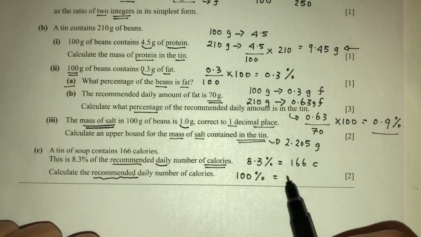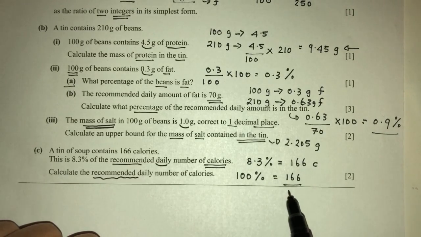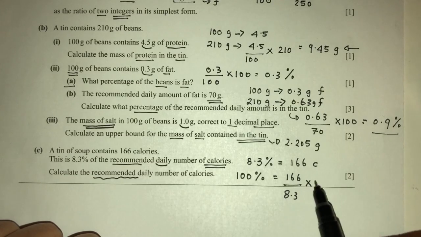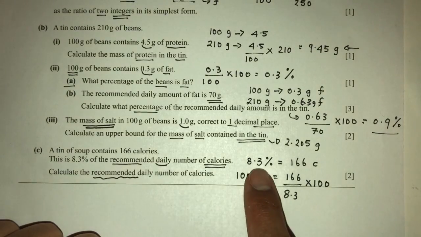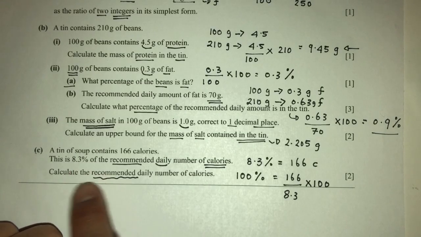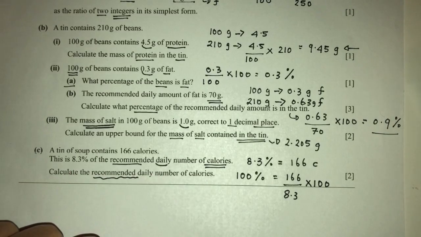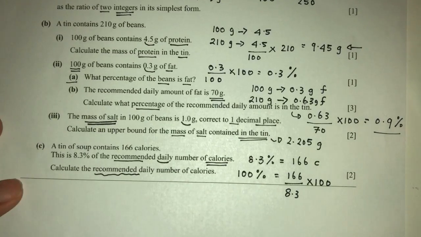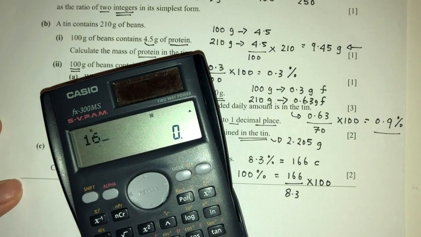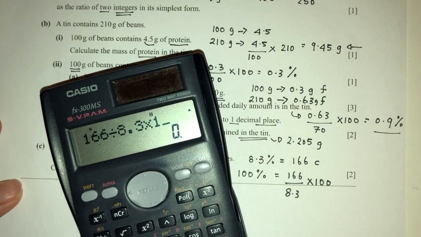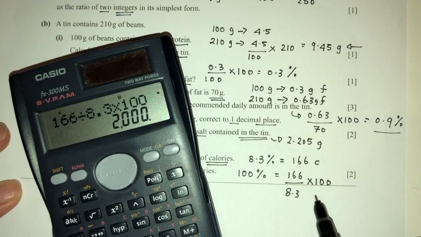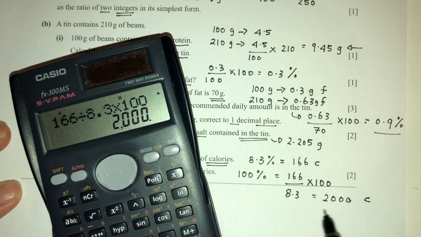So we have to find that: 166 divided by 8.3 times 100. Because this one is only 8.3% of the recommended amount, the amount that we recommend will be the whole value, which is 100%, right? That'll be 166 divided by 8.3 times 100. That'll be 2,000 calories as your answer.